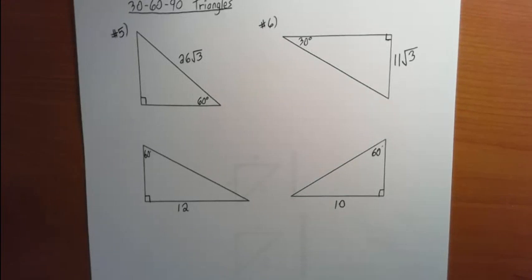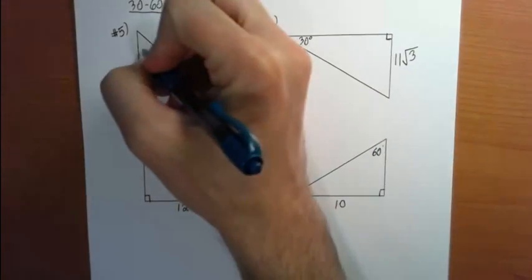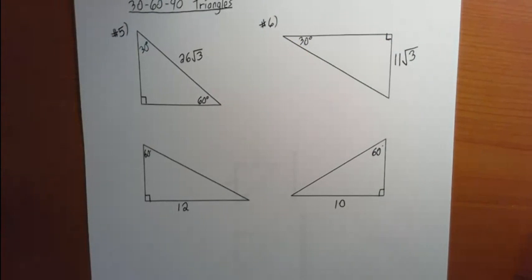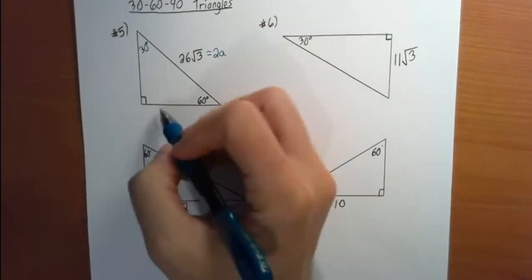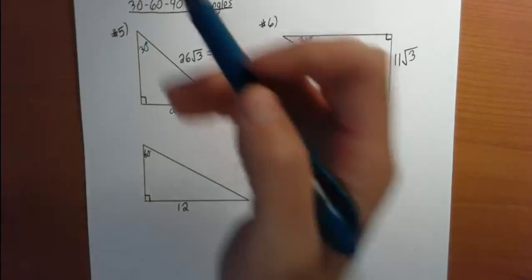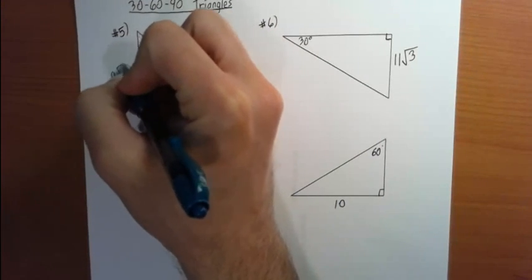So 5 and 6 we actually talked a little bit about in our last video, but we're going to run through them really quickly again just to make sure we're all on the same page. For number 5, we are basically going to be filling in our missing angle first, so our 30 degrees, and then write in our pattern on each side for these types of triangles. Our hypotenuse is always going to be 2a, across from 30 degrees is always a, and across from 60 degrees is always going to be a times the square root of 3.